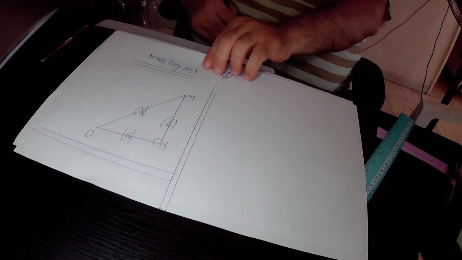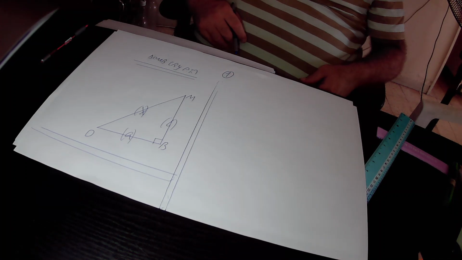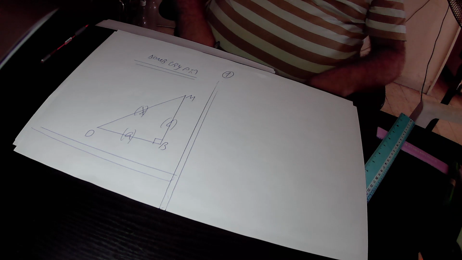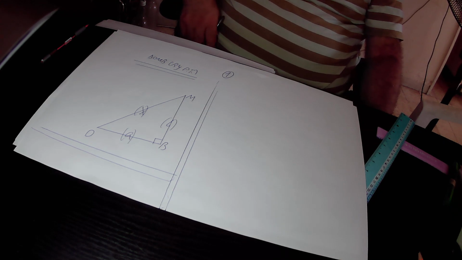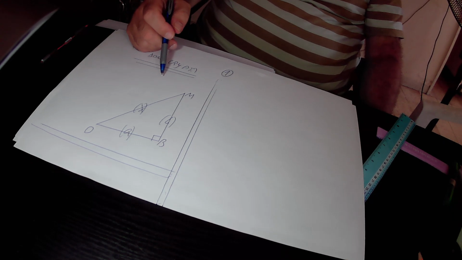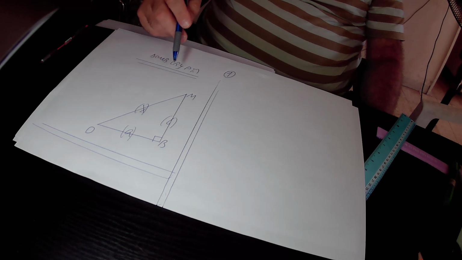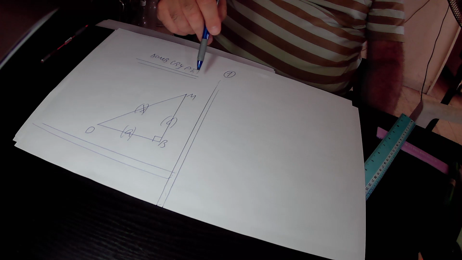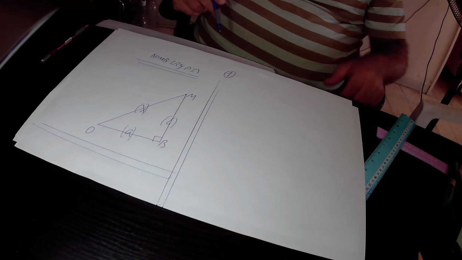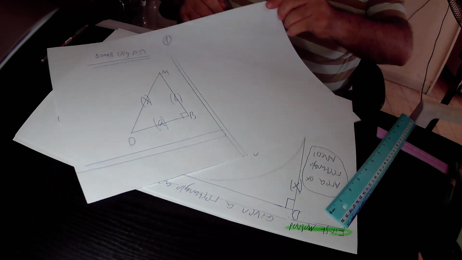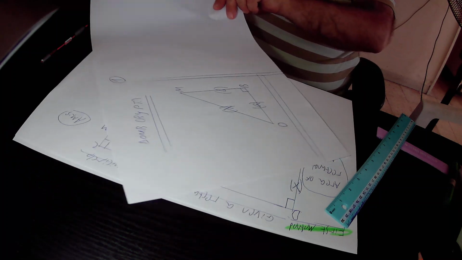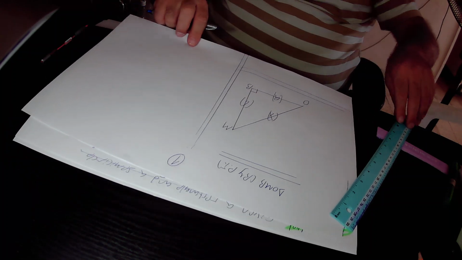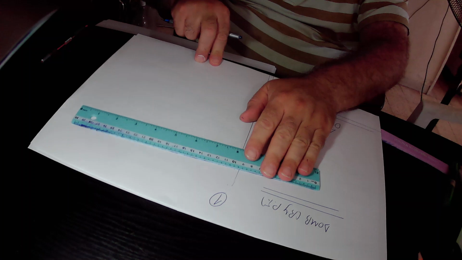So this is triangle OMB that I copied from the original drawing. In this triangle OMB, according to the Pythagoras theorem, MO squared, the square of the hypotenuse, equals MB squared plus BO squared. Repeat again, MO squared equals MB squared plus BO squared. So I write it down. This will be equation 1.